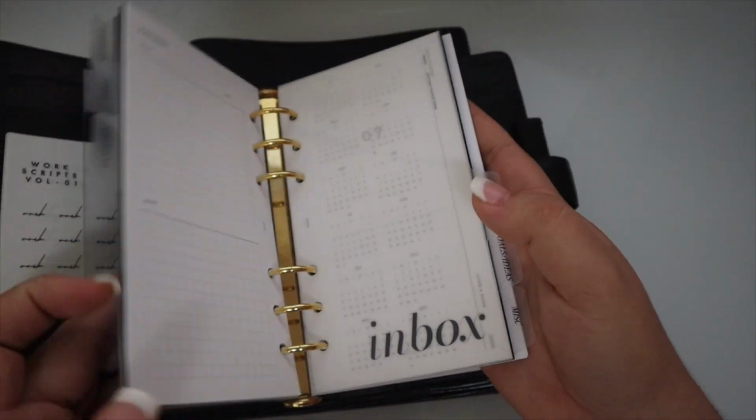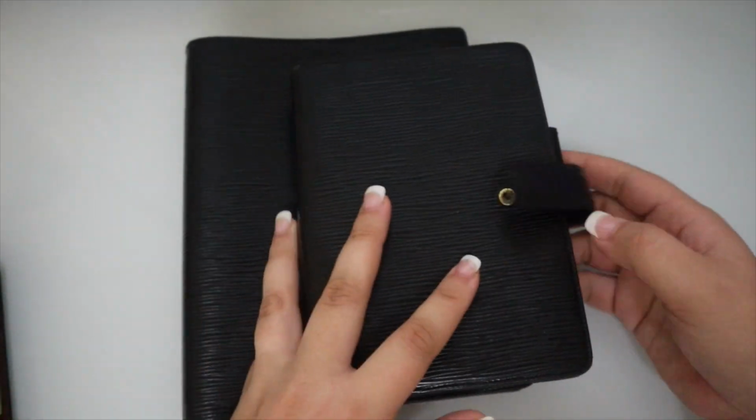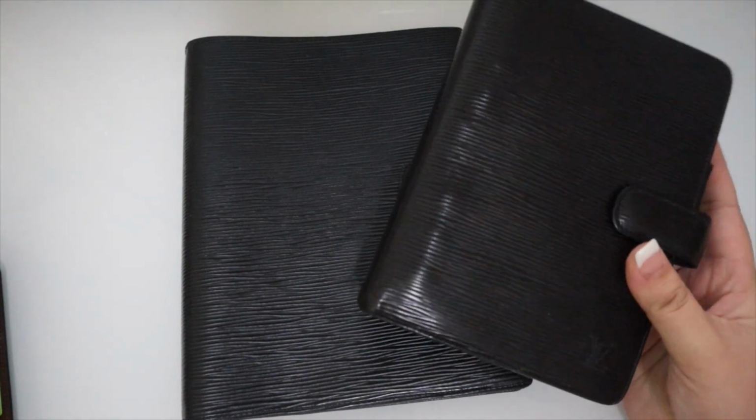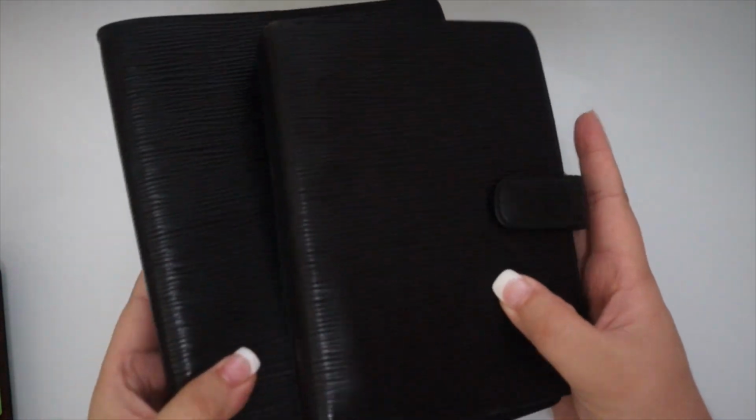So that is this. This is what I consider tactical because it has more in-depth plans than in here. And it's also more of like a notebook because I have meeting notes and just general notes in here as well. So that is what I use for consulting.